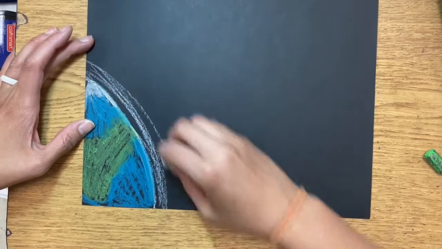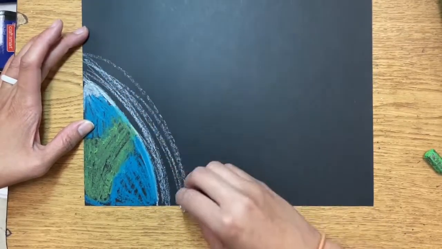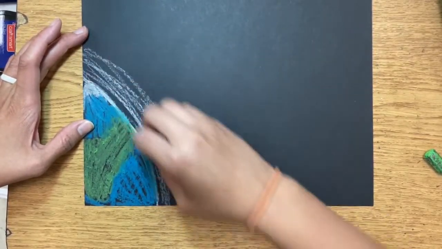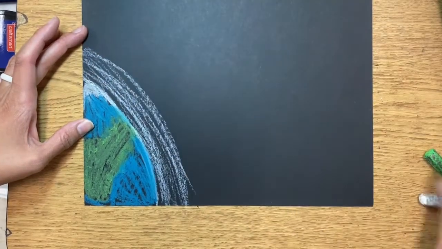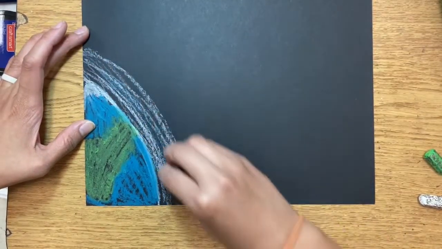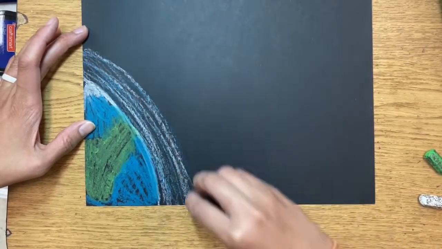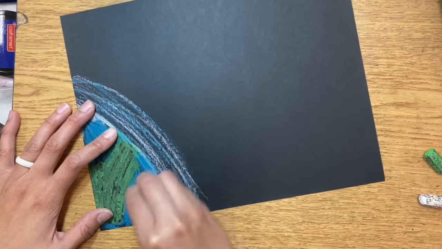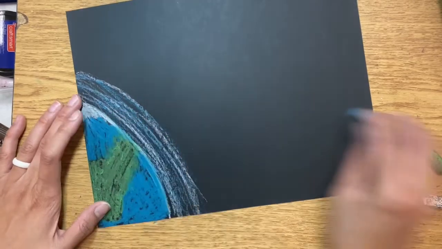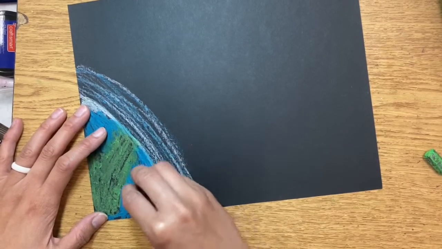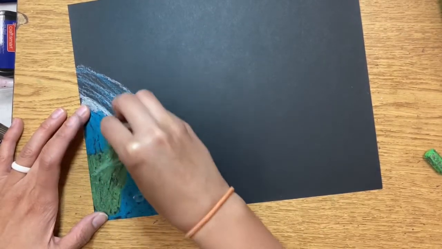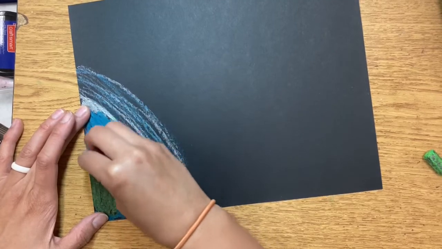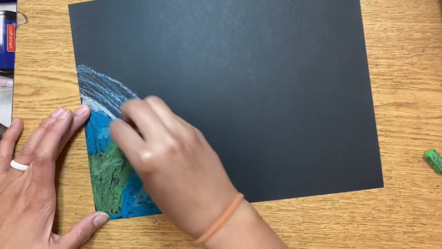On the outside, I'm going to take my pastel and lightly do some rings. This is going to represent our atmosphere. So I'm going to do white. I'm also going to do a little bit of blue. It should not be hard because it's supposed to look kind of see-through and a little less intense than the ground itself. It goes about an inch away from the atmosphere. I'm also using white to do some clouds. That's optional, just to make it look a little bit more like Earth.